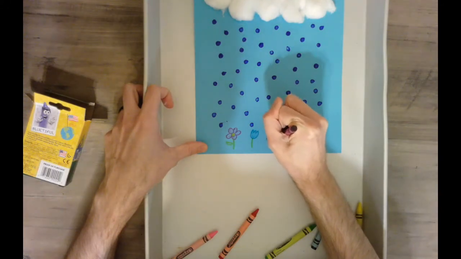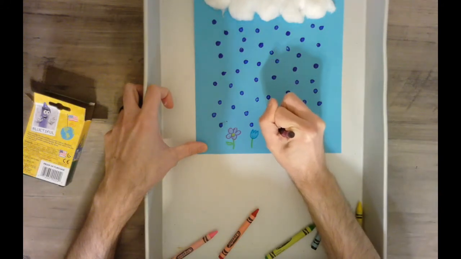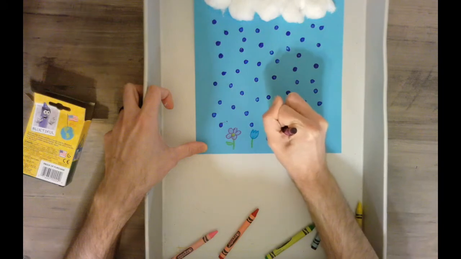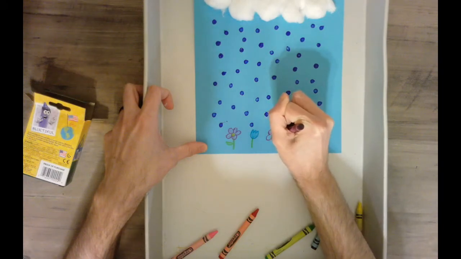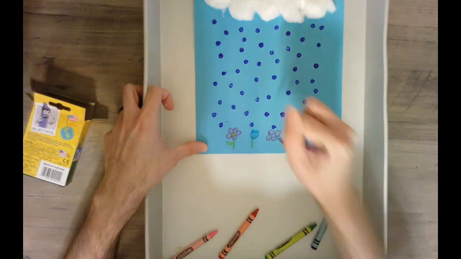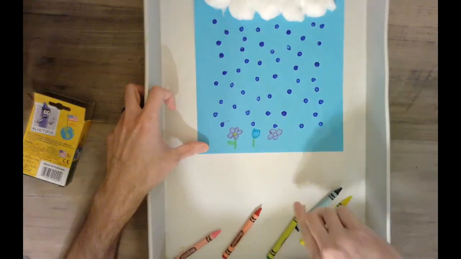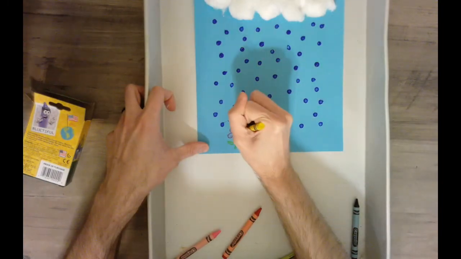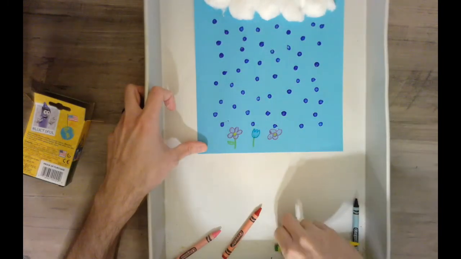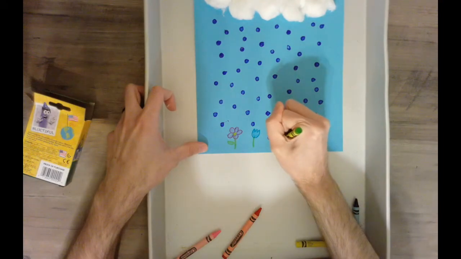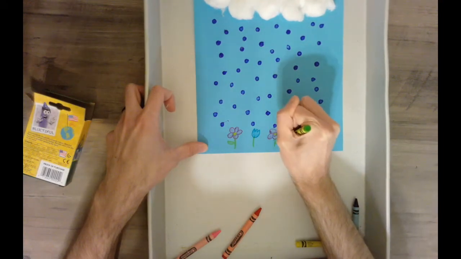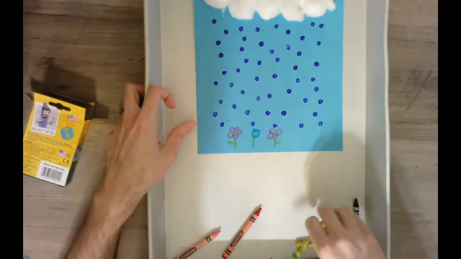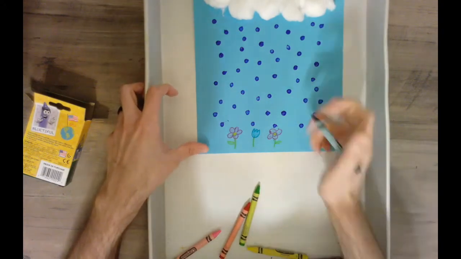So I'm going to create my petals. And then I'm going to fill in the middle with my yellow, and then take my green and add a leaf. Next, I'm going to do the same thing I did for this flower.